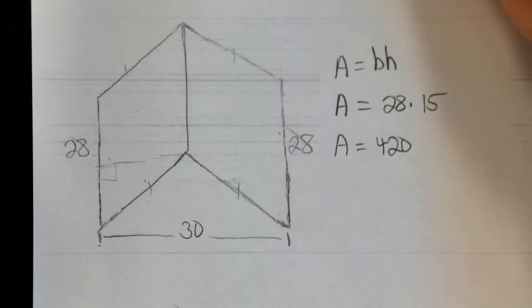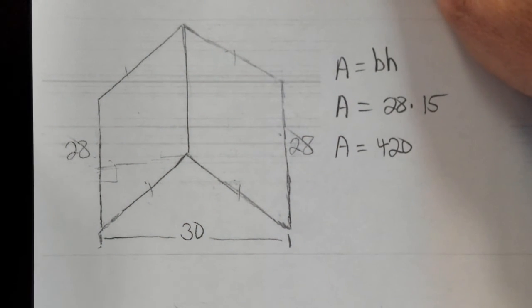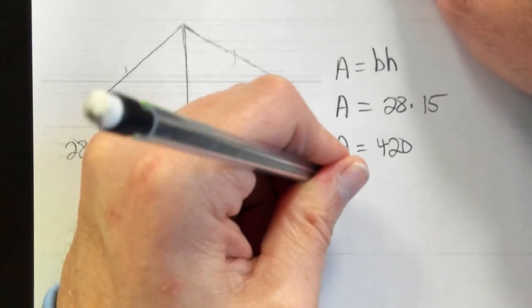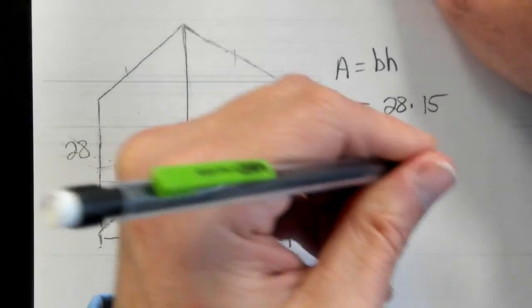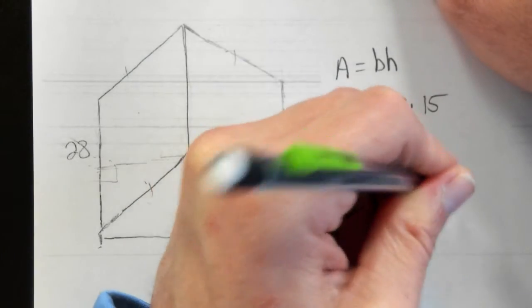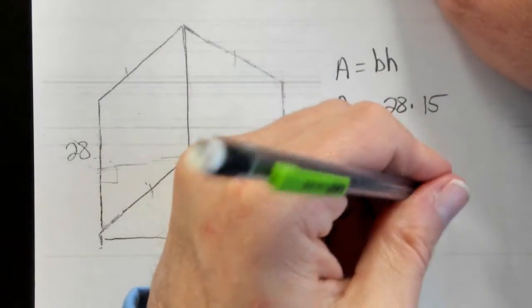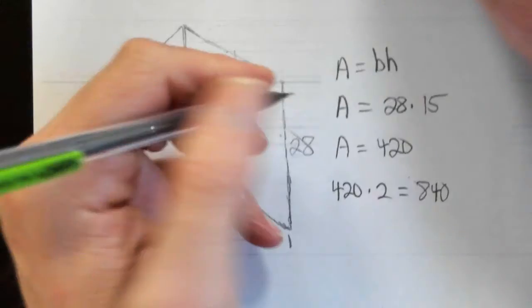But remember, that is going to be the area of one of those parallelograms. We have 2 that are the same. So I need 420 times 2. And then that would give me 840 as the correct answer there. All right, so that's what we're looking at. Okay.